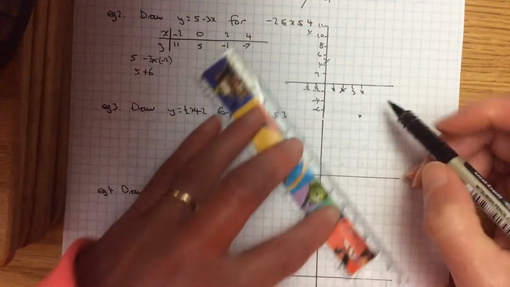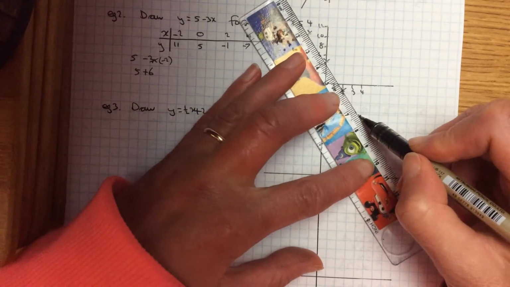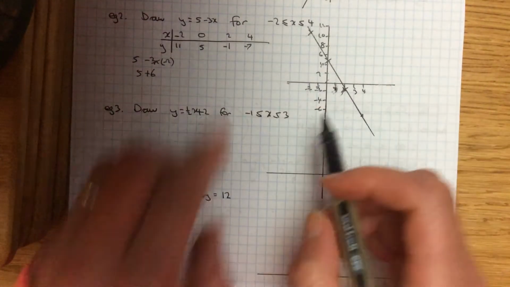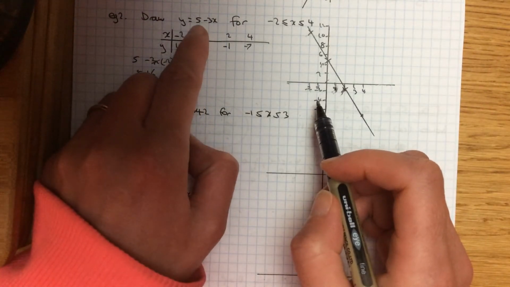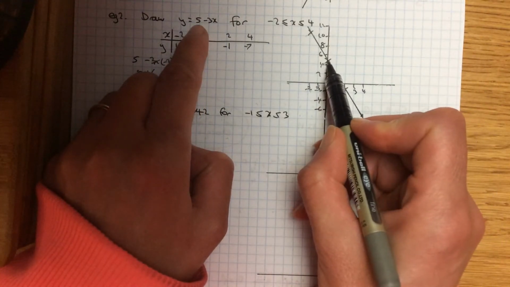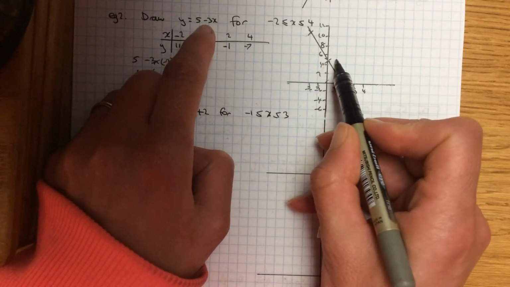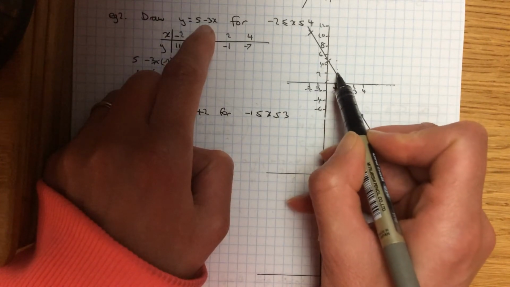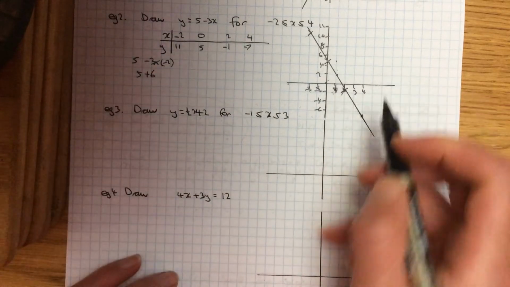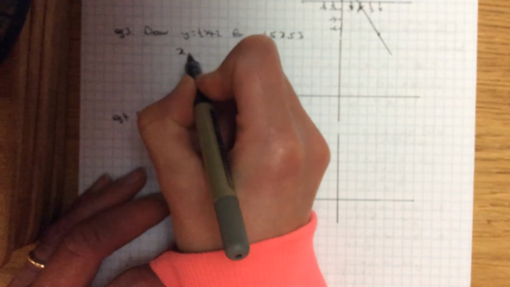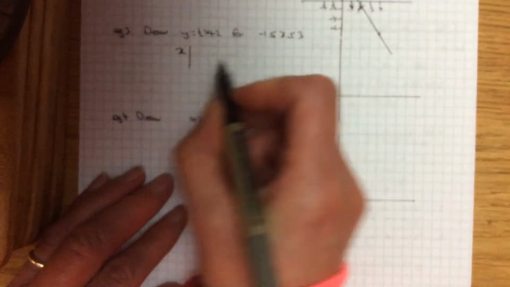You always know you've got these graphs right, because if all your points lie in a straight line, you know it's correct. Now again, I want to look at this graph. The number on its own is 5, so it crosses the y-axis at 5. It's a negative 3, so that means if I go across 1, I go down 3. That's called the gradient.